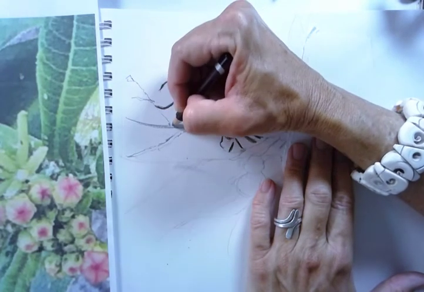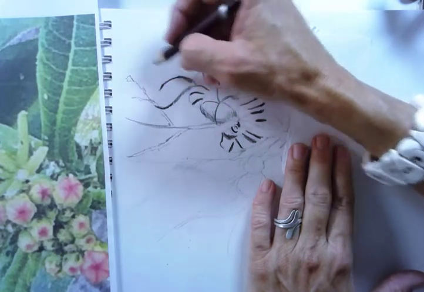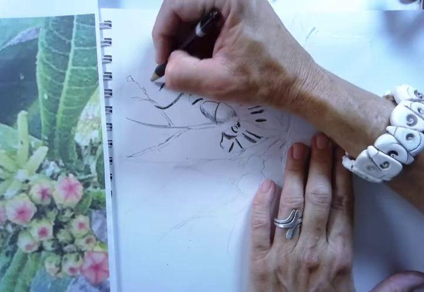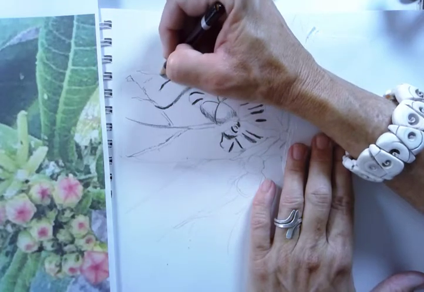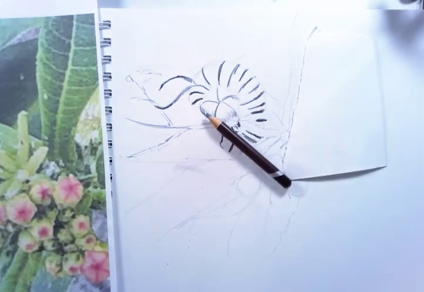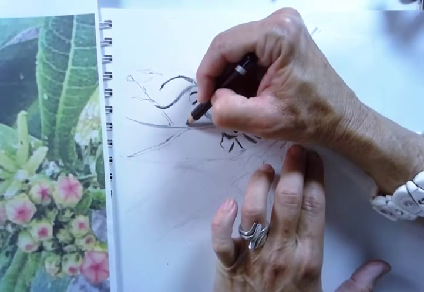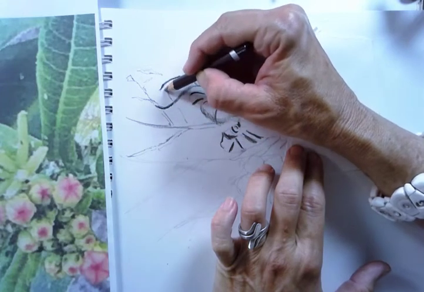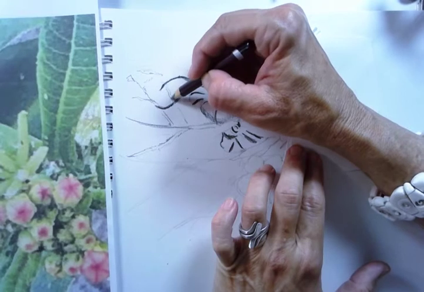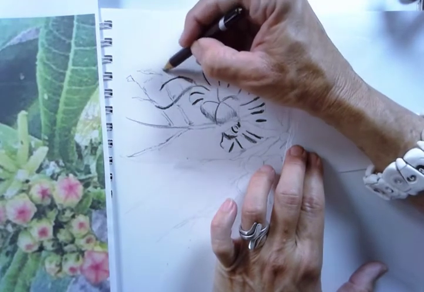What I'm doing is based on a medieval practice of painting called Grisaille. And the idea of it is that you set up your value range in gray, and then you do the color on top. So a lot of medieval painting was done that way.